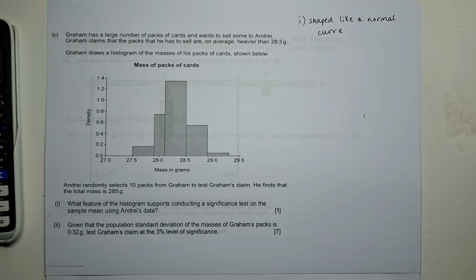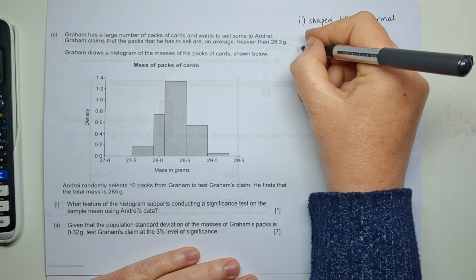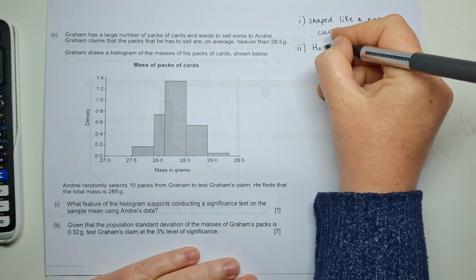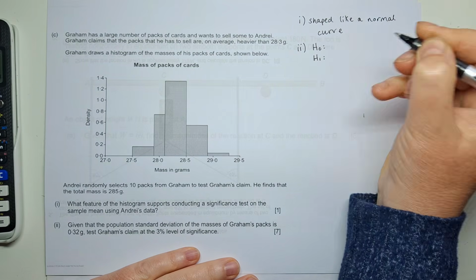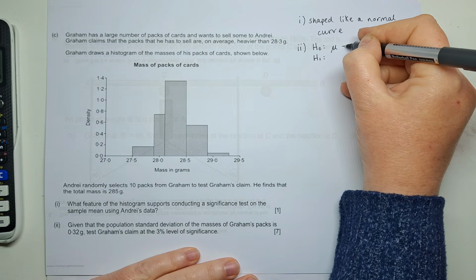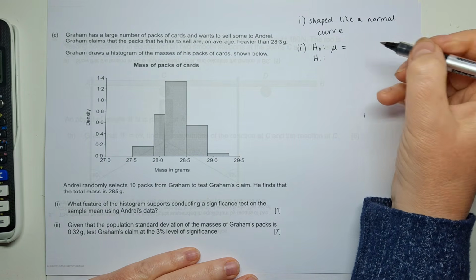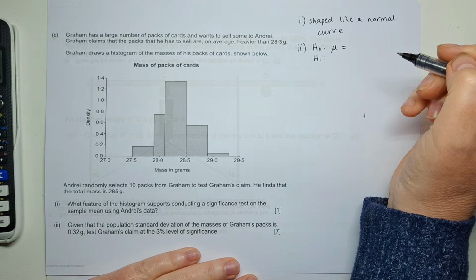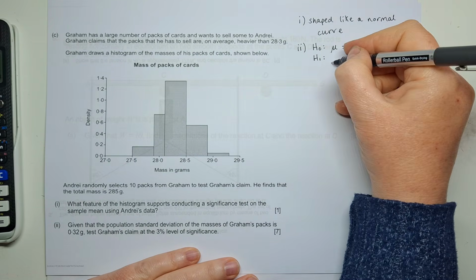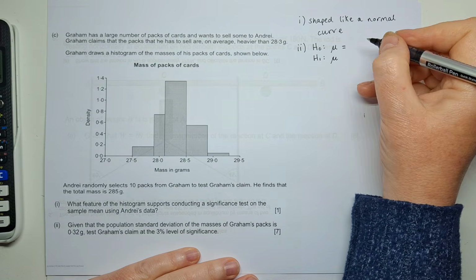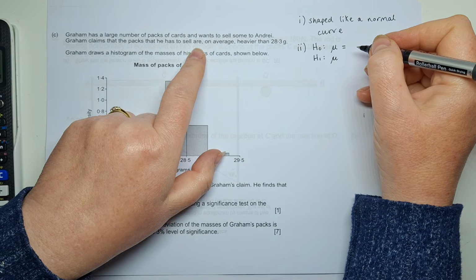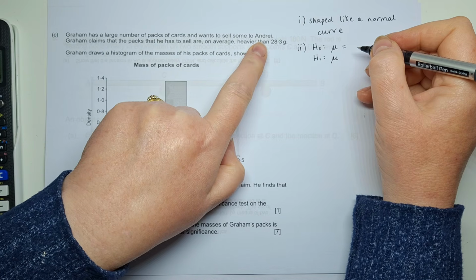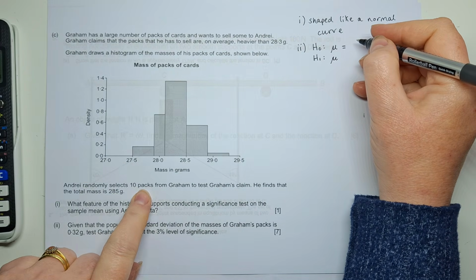Part 2. Given the population standard deviation of the masses of Graham's packs is 0.32 grams, test Graham's claim. Okay, there's our hypothesis test for the mean. So we start with H0 and H1. And this time we're testing the mean of the normal distribution, which is the symbol mu. So don't write rho, that's the PMCC test. This is mu. And Graham is saying his cards are on average heavier than 28.3, but that is what we're going to use as our mu.